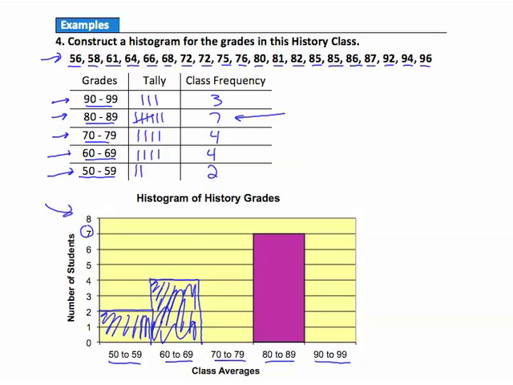All right, 70 to 79, that was also 4. So I'm just going to draw my line right across there. Shade that one in. And 90 to 99, that was 3. So I'm going to come up here at 3. Shade that one in. And there's a histogram constructed for the grades in this history class.